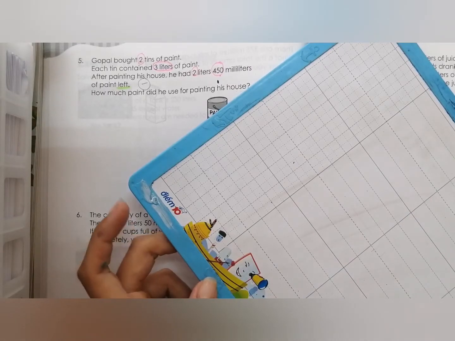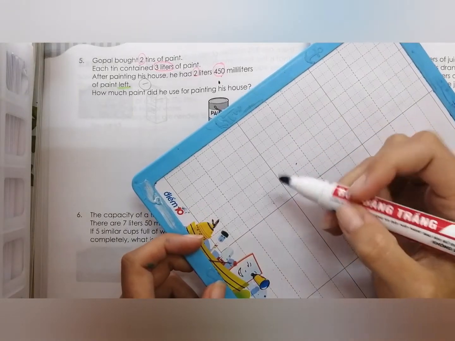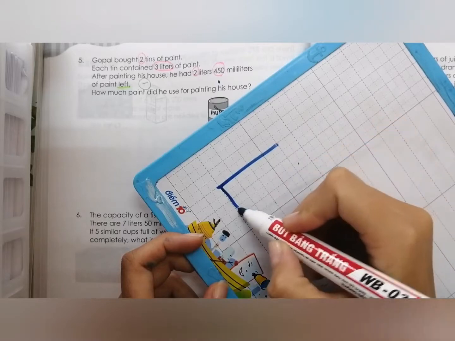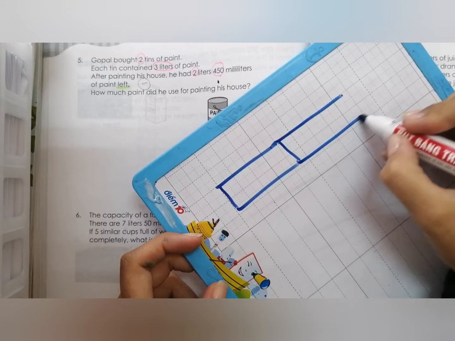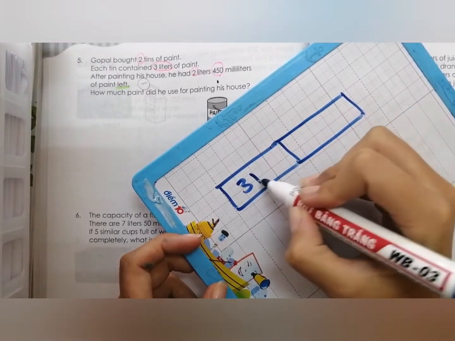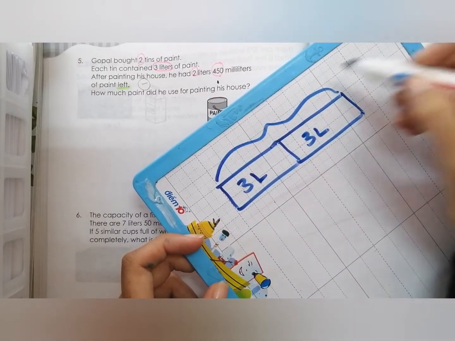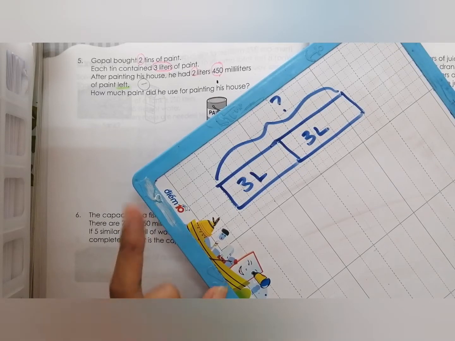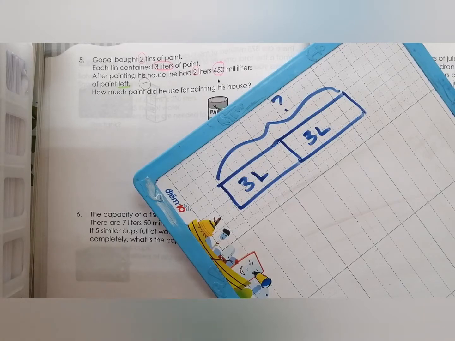Alright, let's begin drawing our bar model based on the information that we do know already. So we do know that Gopal had 2 3-liter paints. Okay, 3-liter and a 3-liter. That's what we do know. However, we do not know the total of that amount. So that's our first sum that we need to do. We need to work out the total paint that he had in the beginning.